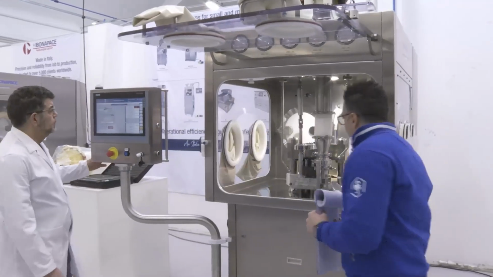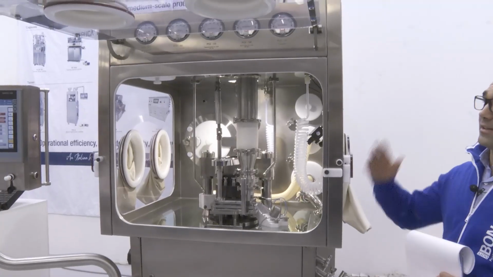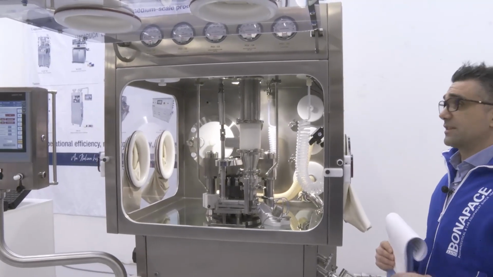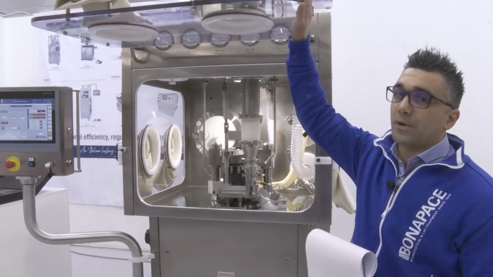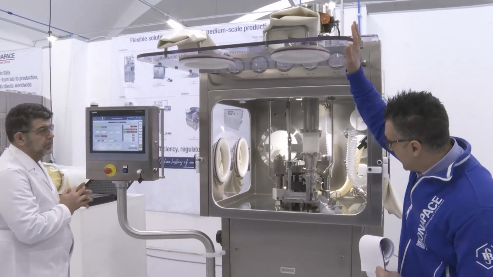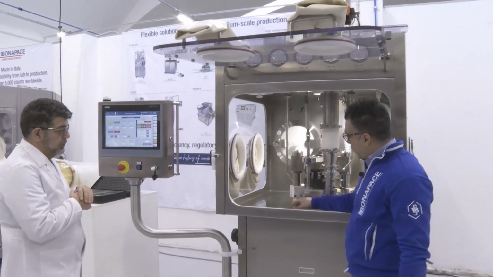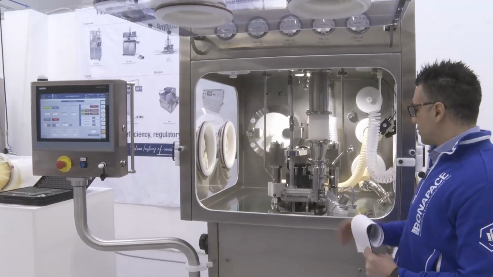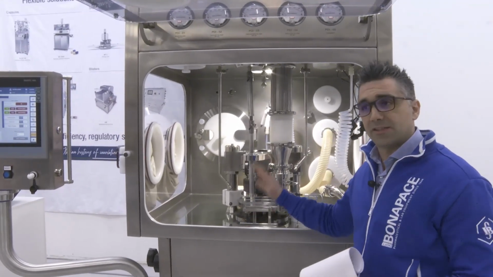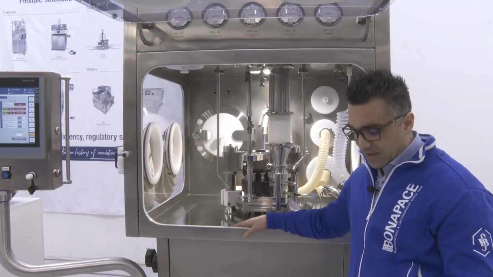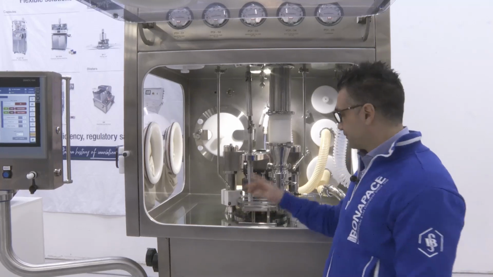In that case, we apply a magnetic because we need to bypass the safety, and the isolator has just one opening window in the front. One most important thing is that all the parts of the isolator in contact with the product are in stainless steel 316 or in FDA certified food grade plastic.